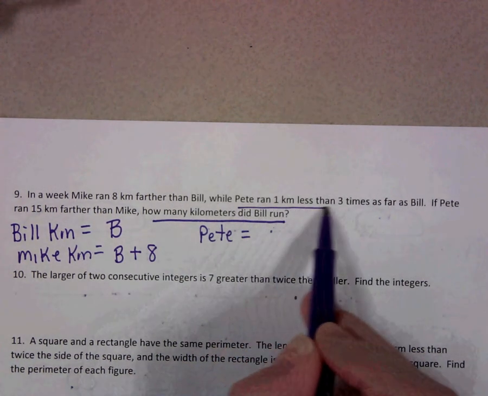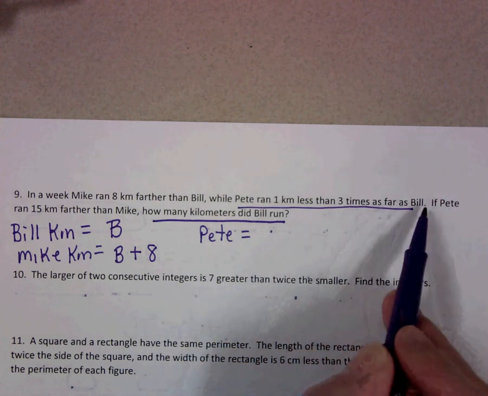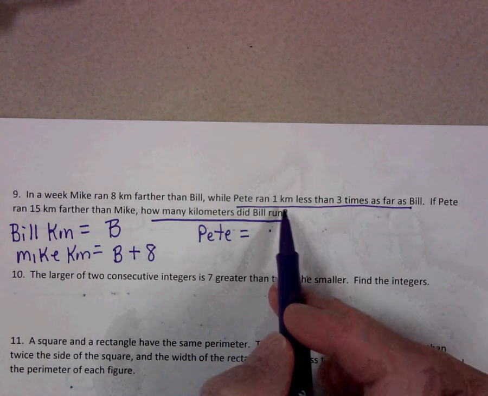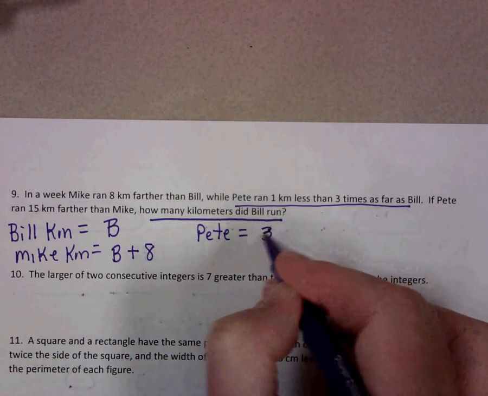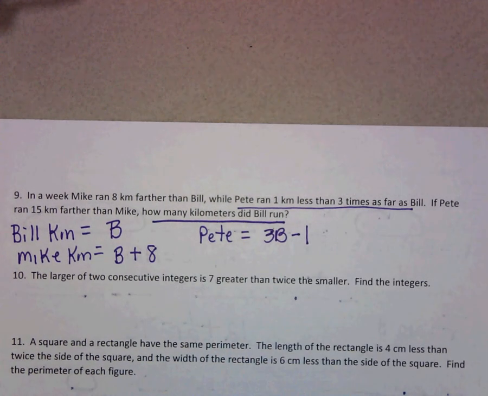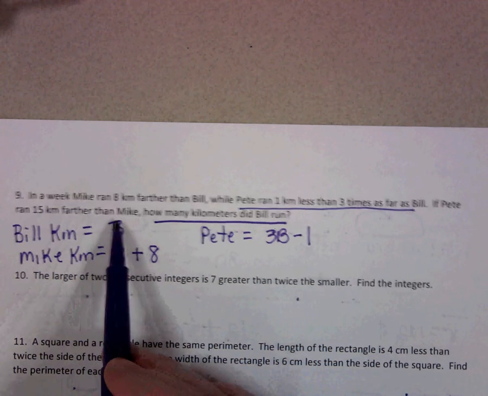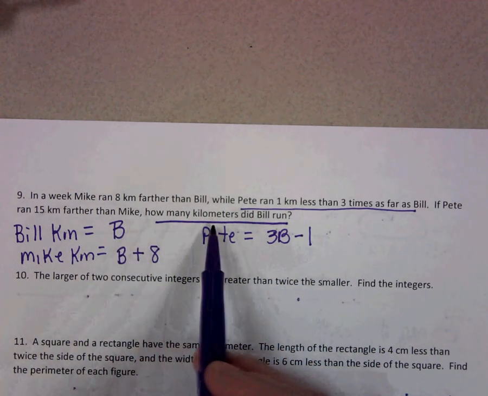Pete ran 1 less than 3 times Bill. Well, Bill is B. 1 less than 3 times Bill would be 3B minus 1. Now it says if Pete ran 15 kilometers farther than Mike, how many kilometers did Bill run?